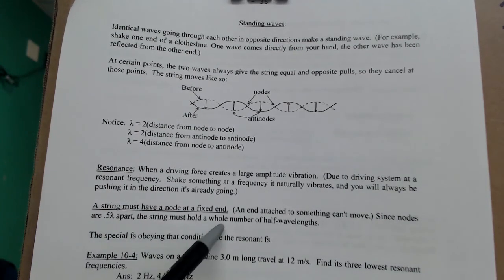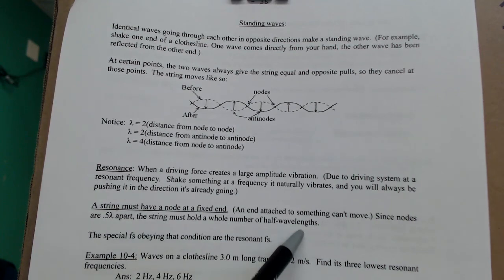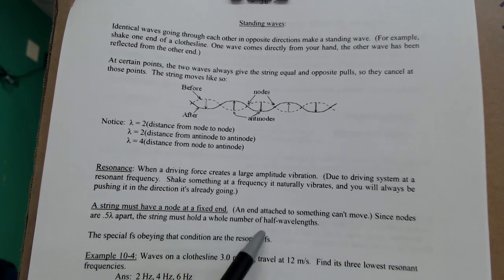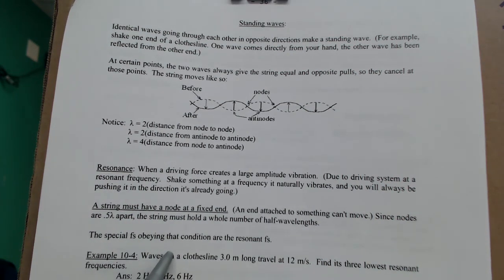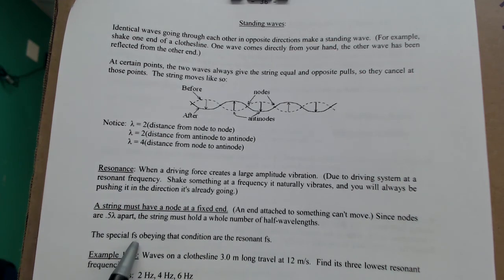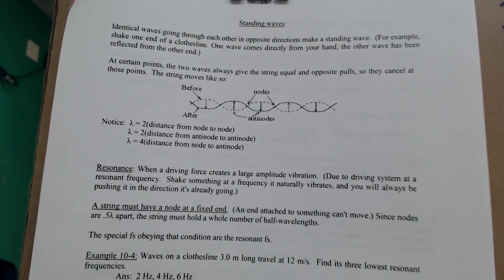The string must have a node where it has a fixed end. I think I said that pretty thoroughly. The string must hold a whole number of half wavelengths. The special frequencies obeying that condition are the resonant frequencies. I don't know why I couldn't have written out the word frequency. Wouldn't have taken that much longer, but it is what it is.